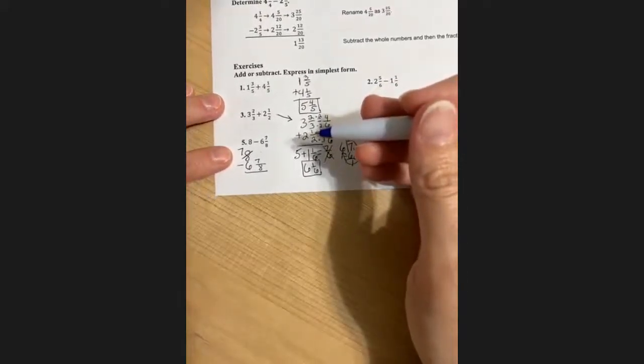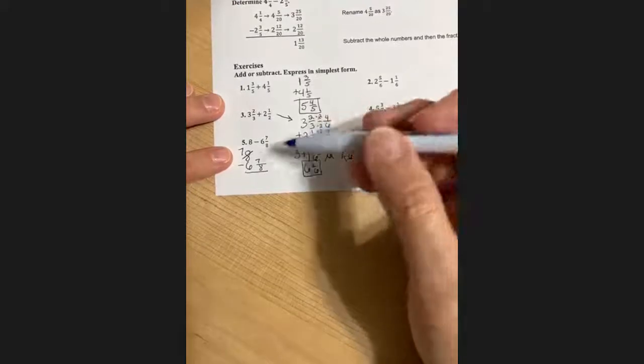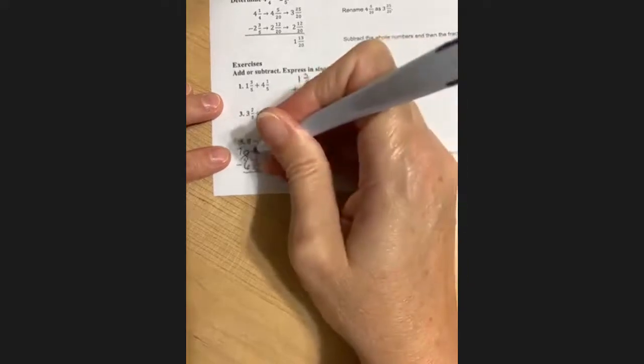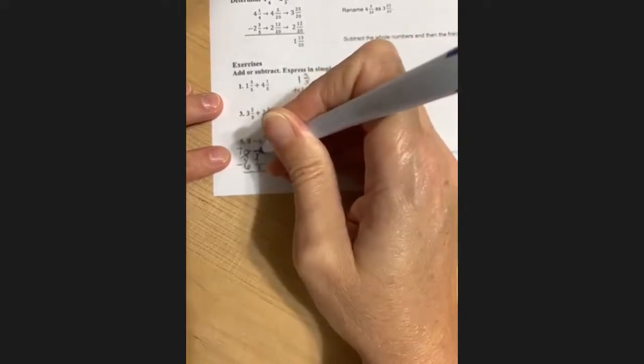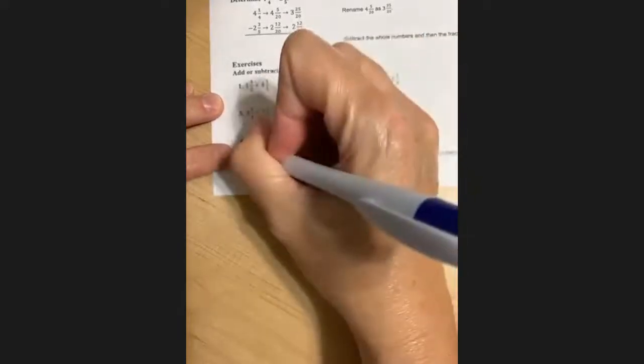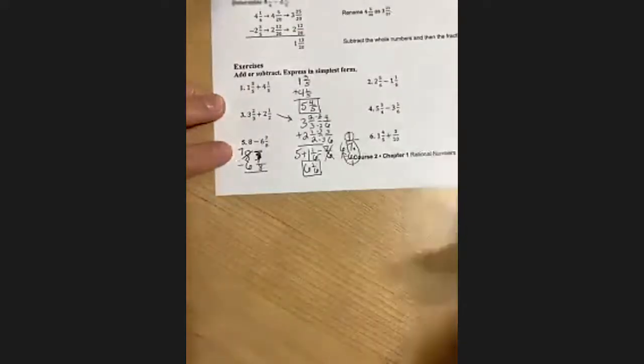I borrow a whole. And that's like a whole pie. And that whole pie can be cut into any size pieces I want. I can cut it into 2 pieces, 3, 4, 5. I want to cut it, because that's what division means, into the same number of pieces as my denominator so that my denominators are the same. So I'm going to cut my whole into 8 pieces. And remember, we're borrowing a whole. That's why we made this a 7. And we're borrowing 8 pieces.